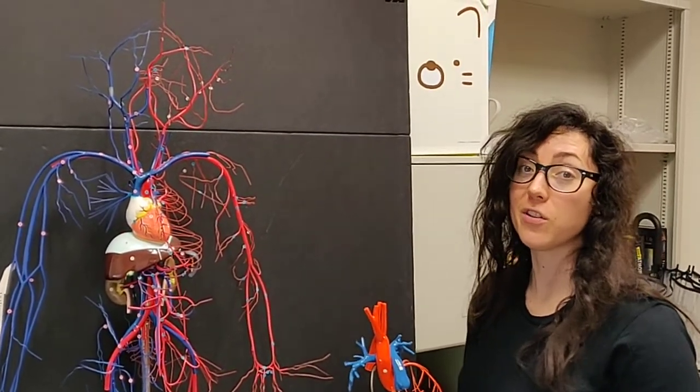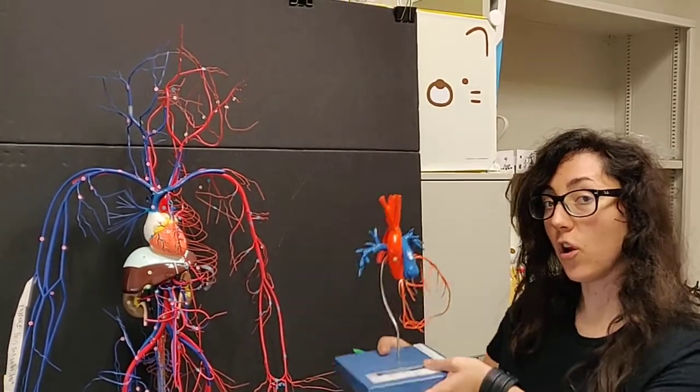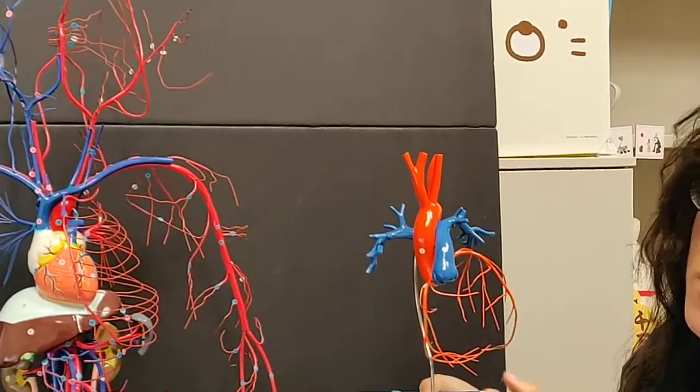This week we're going to be going over some of the blood vessels that you need to know in the head and neck region. So let's start off maybe with this wire heart first, because these structures are easier to see here than they are on Vinny.